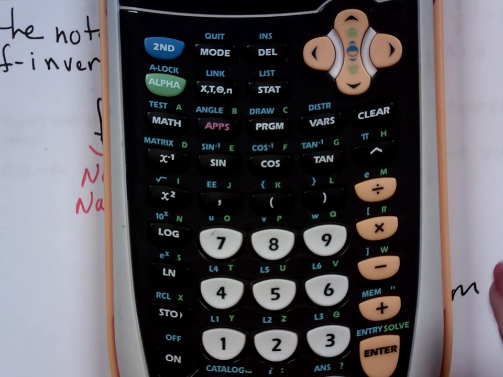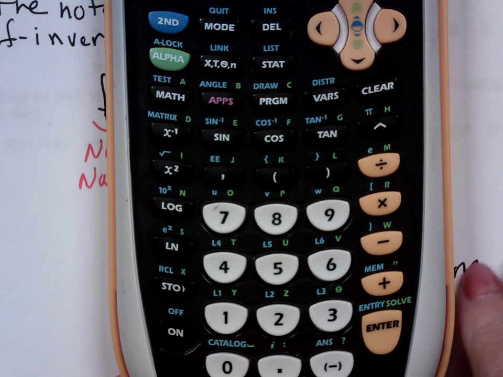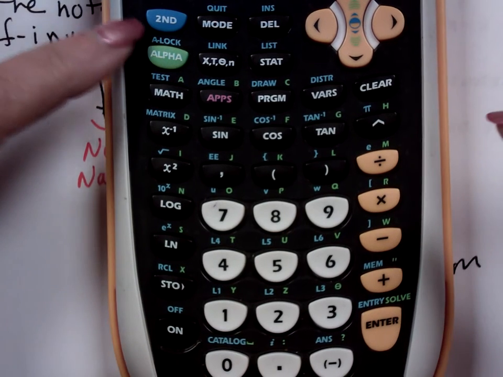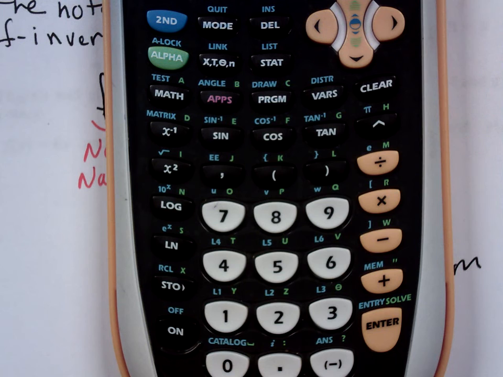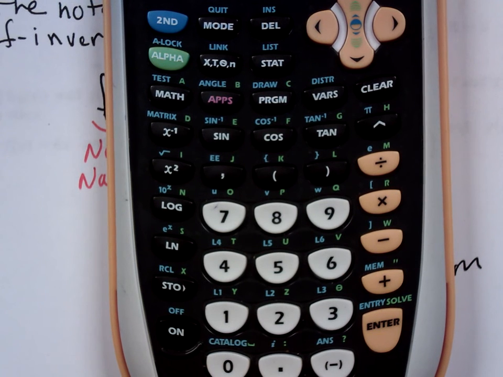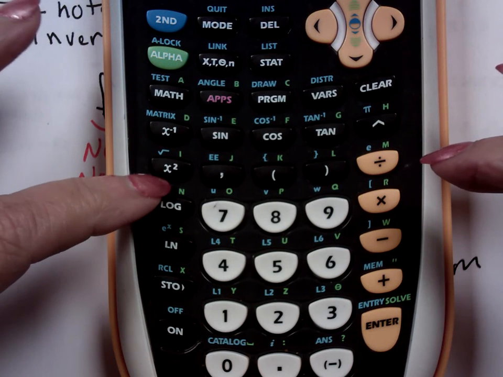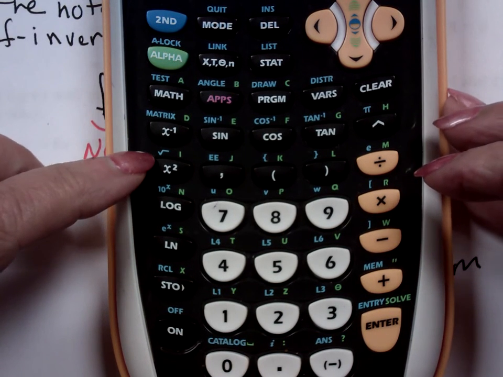Here's something else that's extremely interesting. Back in the day, when scientific calculators first came out, there was not a second key, there was not an alpha key. There was a key that said INV on it. And when you did INV of x squared, you would get, look what's above the key, square root.